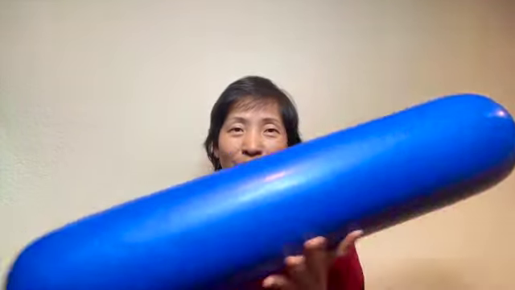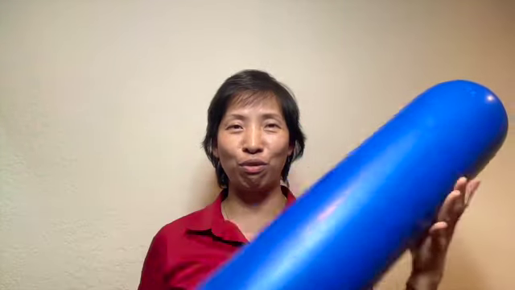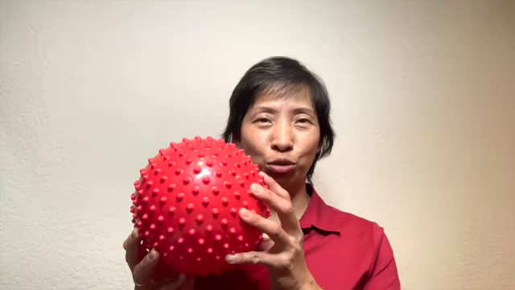And then if you don't like these hard surface rollers, you can use a squishy air foam roller, right? And then one of my favorites is the red squishy nodule ball, or nodule massage ball. So if you've got these at home, pull them out. I'll be showing you how to use them.